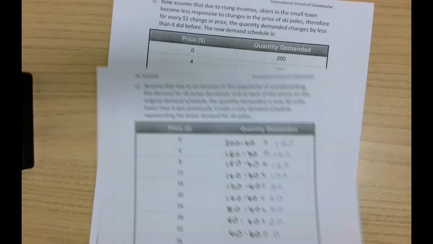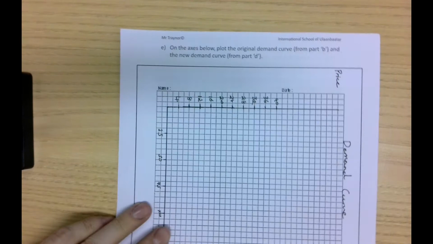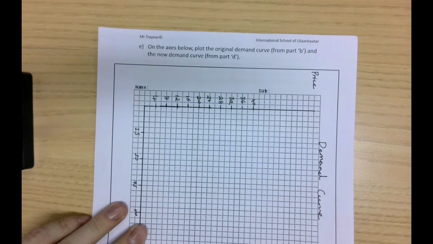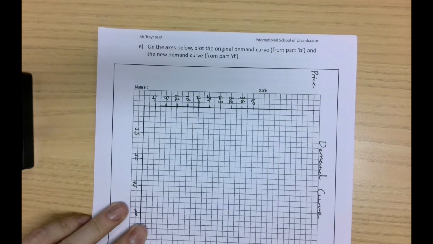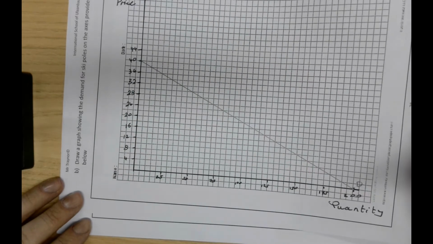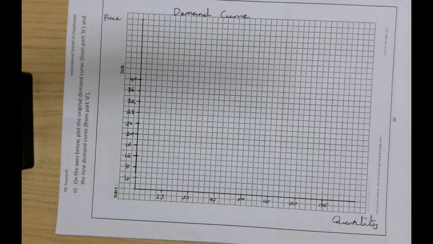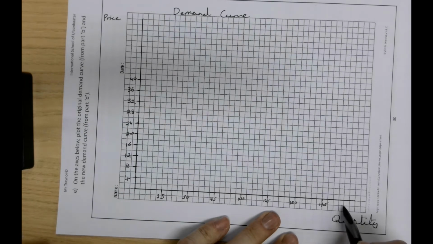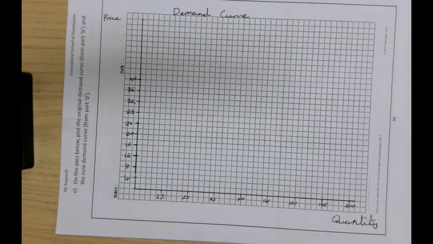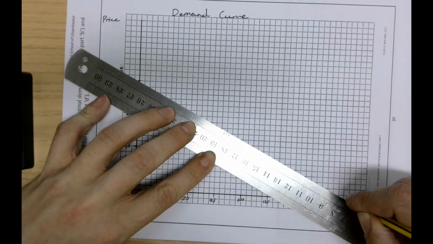All right, now, on to this. So, just to read this: on the axis below, plot the original demand curve and the new demand curve. Right, well, I'm going to plot the original demand curve first, because I want to compare them. So what we've got is 40, 0, 0, 200. There's my 200. And then there's 40, 0, 0, 200. No problem. There we go. That's the original demand curve there.